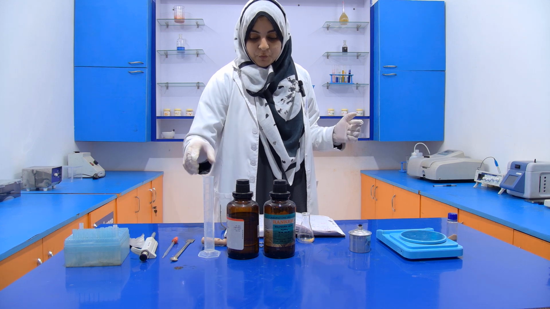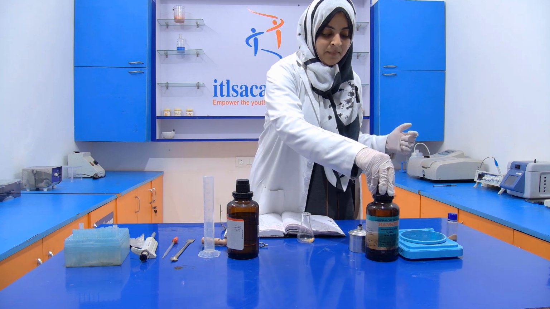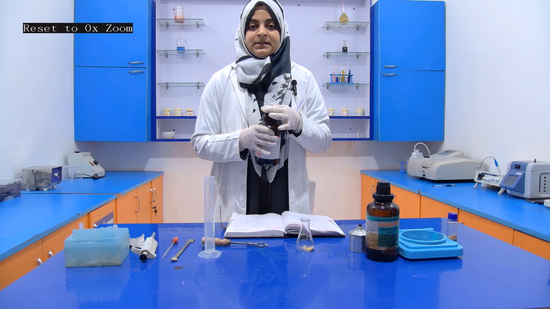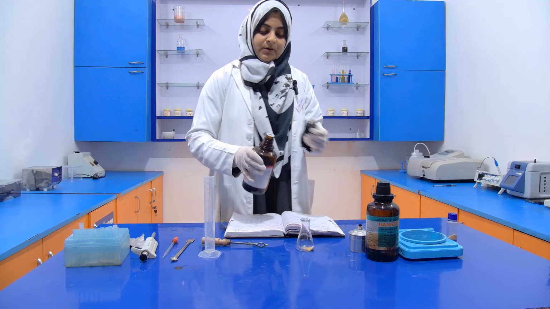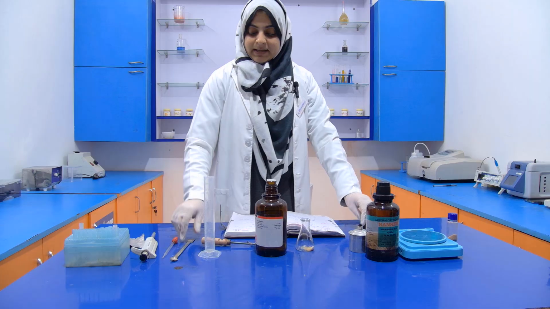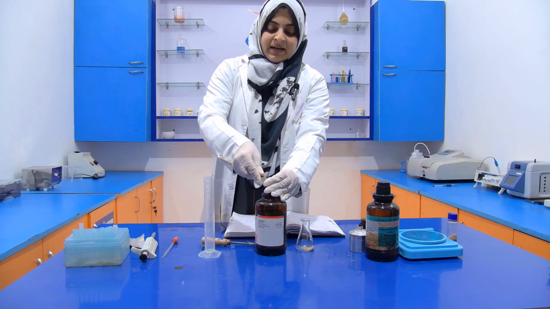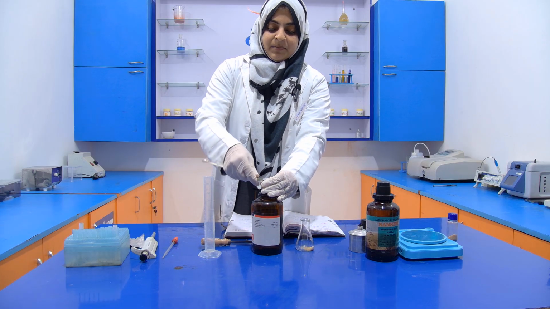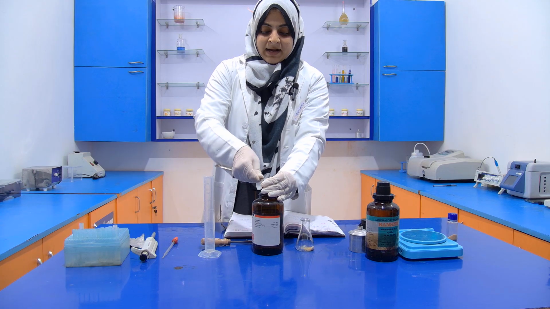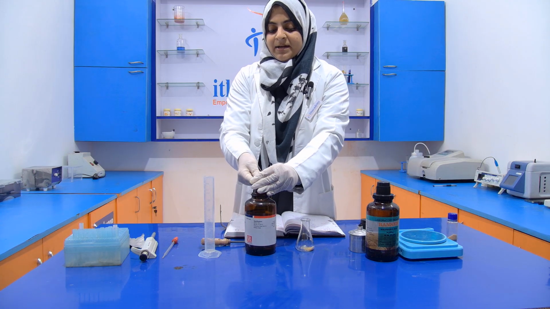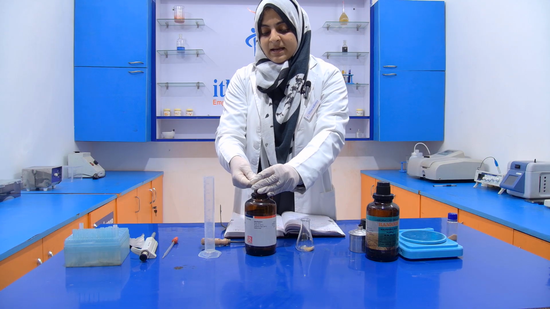Now what we have to do, we have to add 10 ml of this acetic anhydride into it. Then after that we heat it gently. Then after heating it with the help of this burner, we have to add 2 drops of this concentrated sulfuric acid.